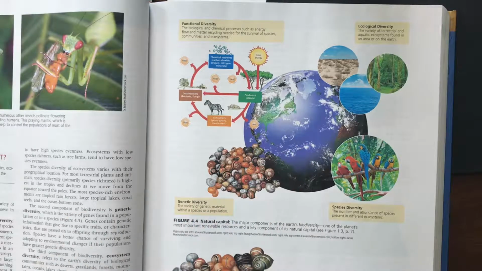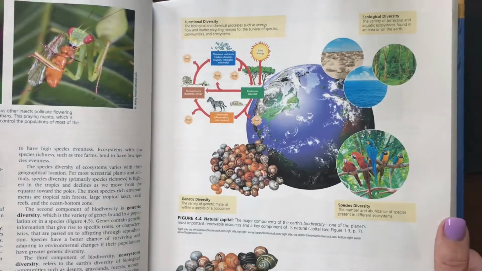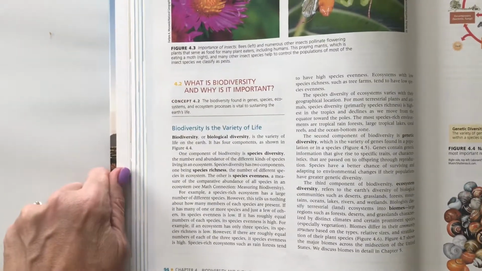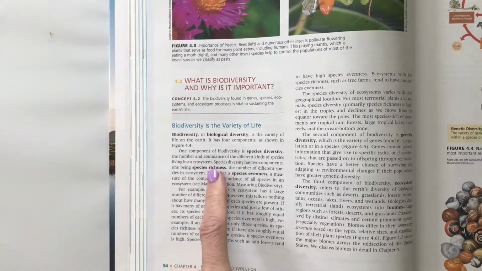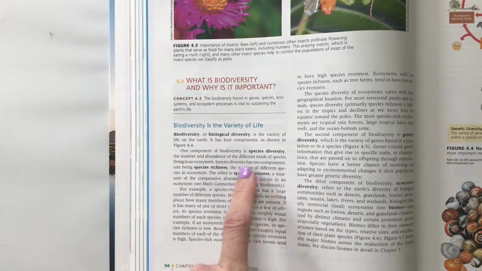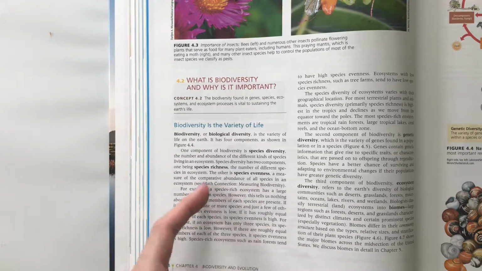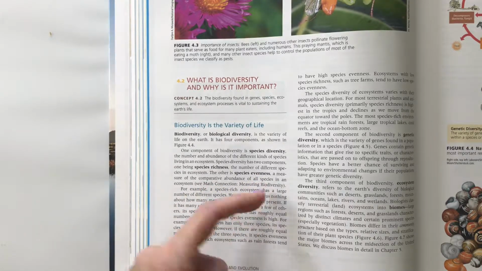Your next question wants you to differentiate between species richness and species evenness. This is a topic that does come up in multiple different ways. So definitions are right here. Richness is the number of different species in an ecosystem. Evenness is comparative abundance. So this is where you do a count.